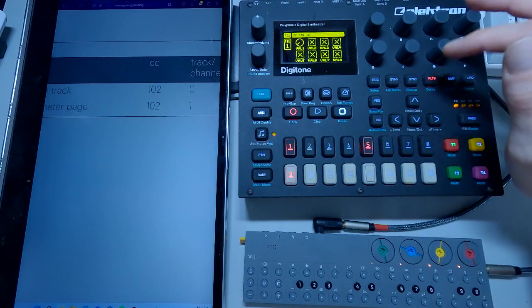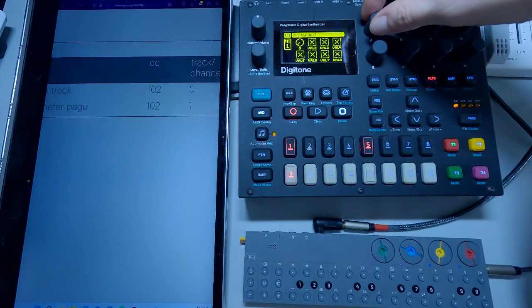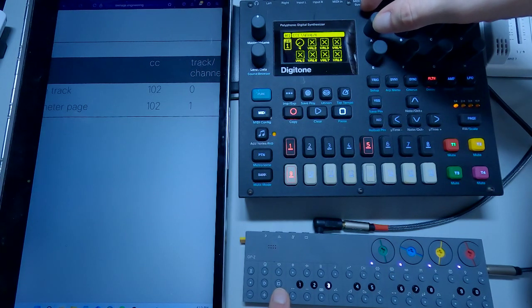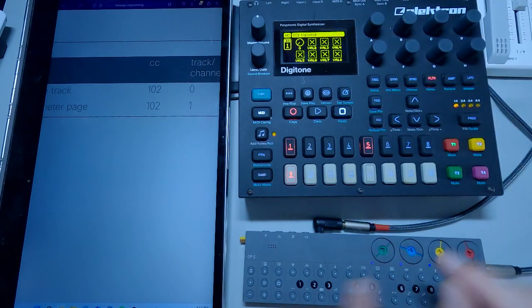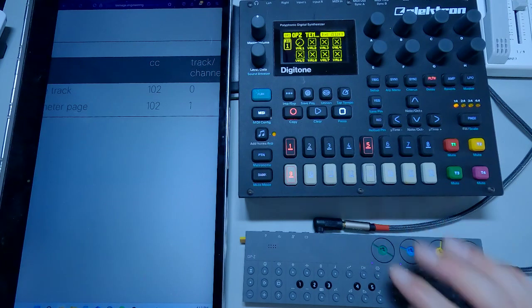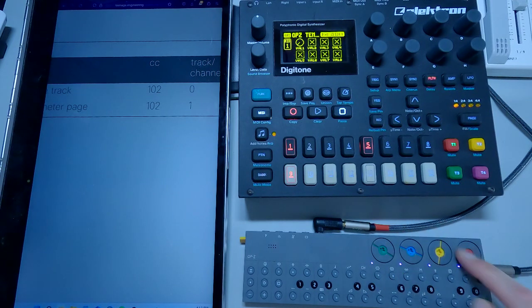Let's go ahead and go to that value. And so we're now on page 1, 2, 3, and 4. So these are the same as going from parameter page 1, 2, 3, and 4. And it just repeats over and over. 0 is weird. 0 only controls parameter 1, and then they all control the same thing.